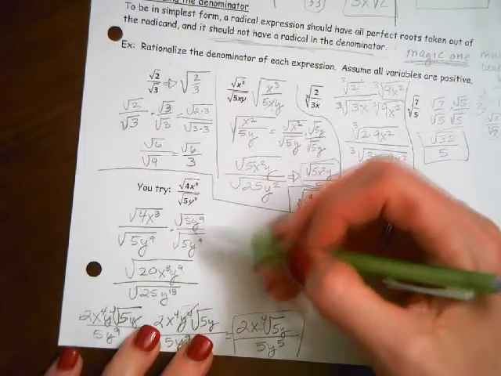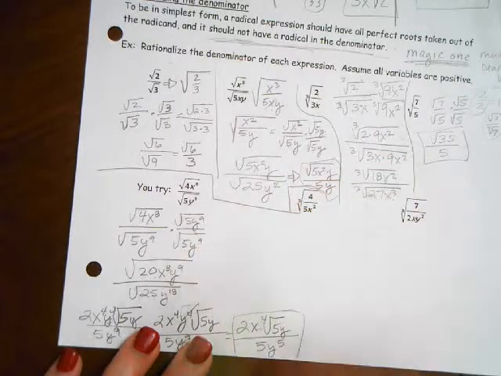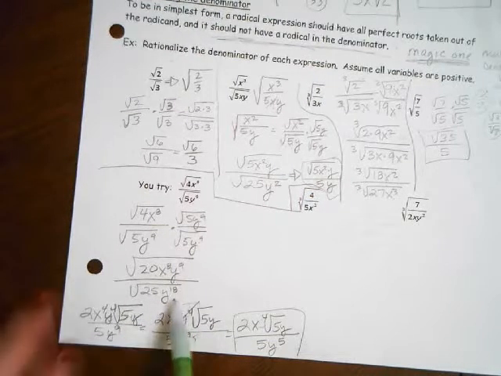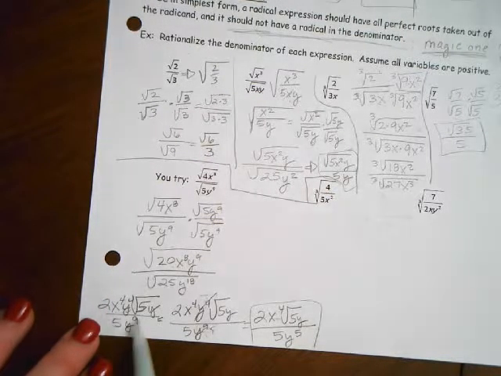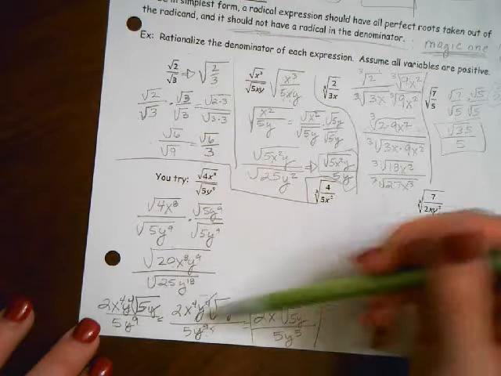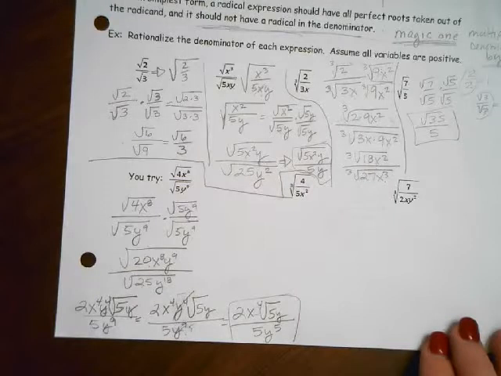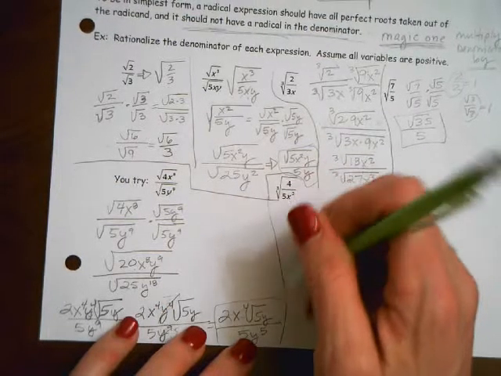So again, you multiply by the magic 1. When you take the square root of everything, it cancels out the radical sign, and then you can simplify and then reduce. Alright, let's look at the next one.